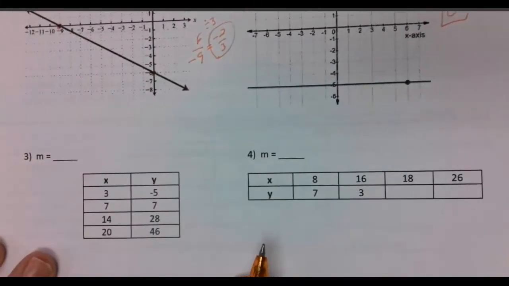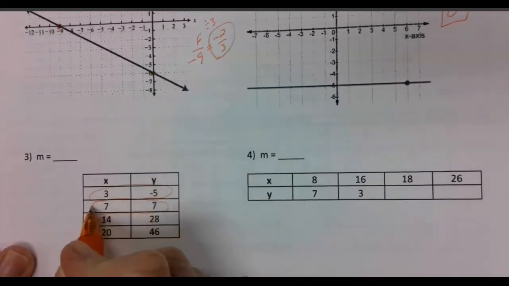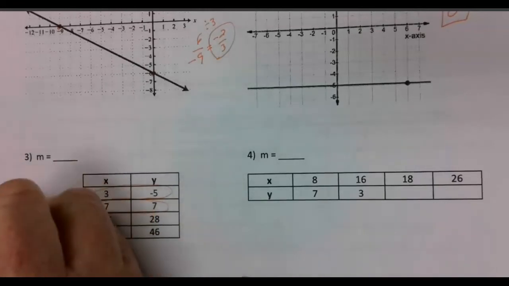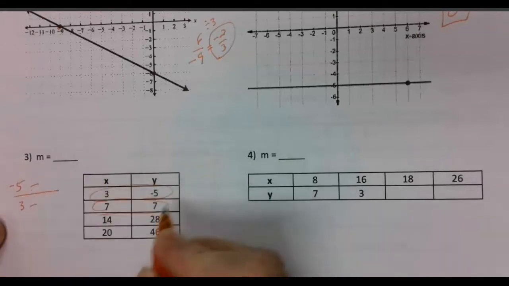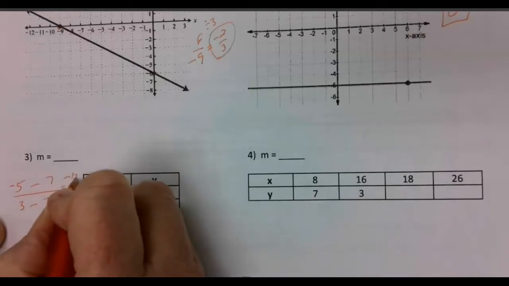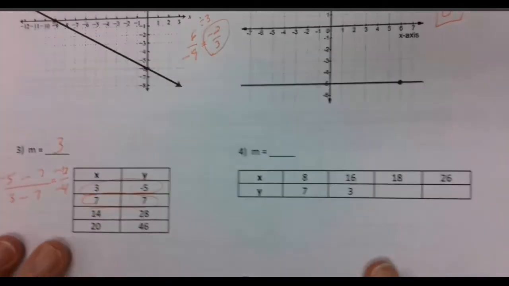If I'm going to find the slope given a table, I'm just going to take 2 points. I can take any 2 points. Doesn't matter which 2 points I take. And I subtract, and I'm going to be able to find out what that is equal to. So remember slope, subtract y. So I'm going to take my y value. My y value is -5. My x value is 3. My y value is 7. My x value is 7. So I get -12 over -4, which gives me a +3.